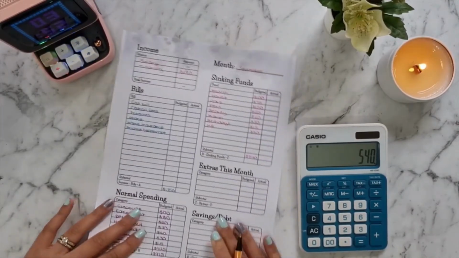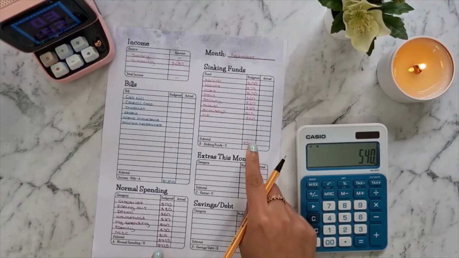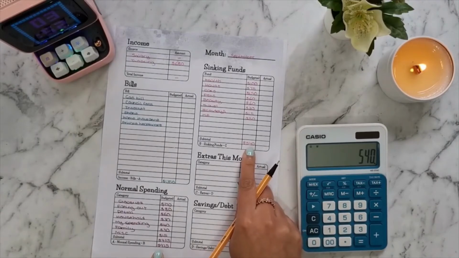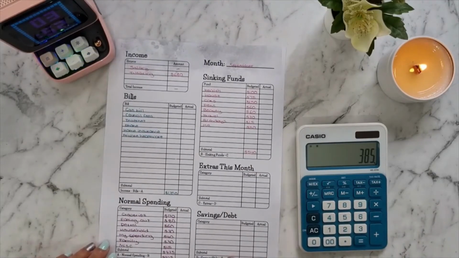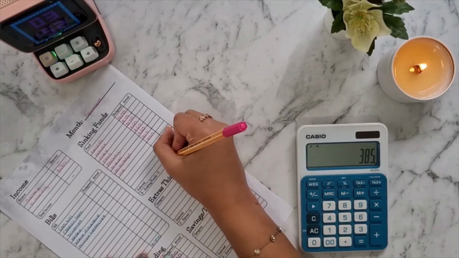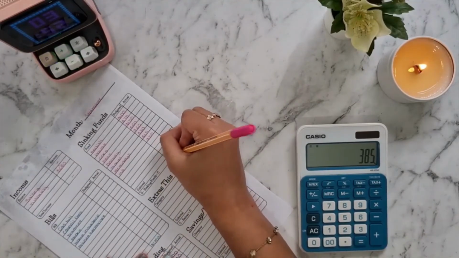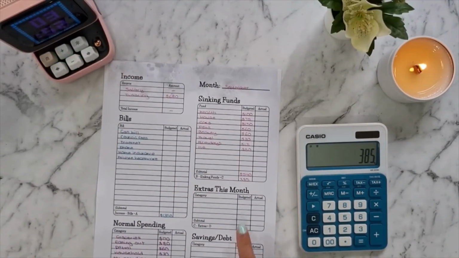So now what we're going to do is take this amount and minus that. So 925 minus 540 gives us $385. So that's what we're going to be carrying over.